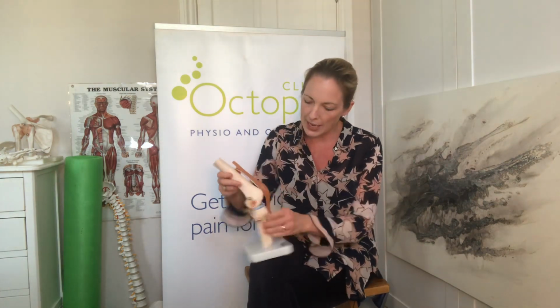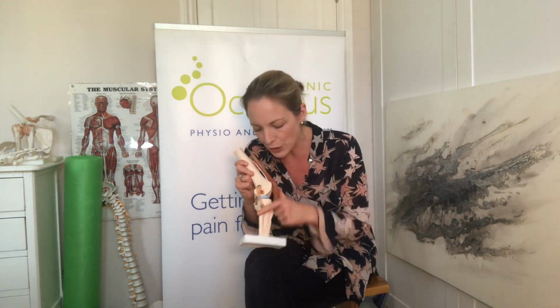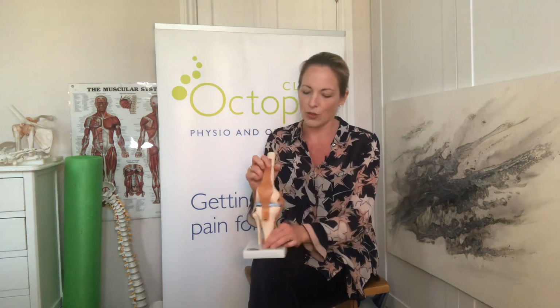You can see deep inside there, those are your ACL and PCL ligaments inside the knee. And then if we close the knee back up again and look at the sides, you've got your lateral collateral ligament on the side there and your medial collateral ligament on the other side. And all of those ligaments stop the bones from falling apart, basically.